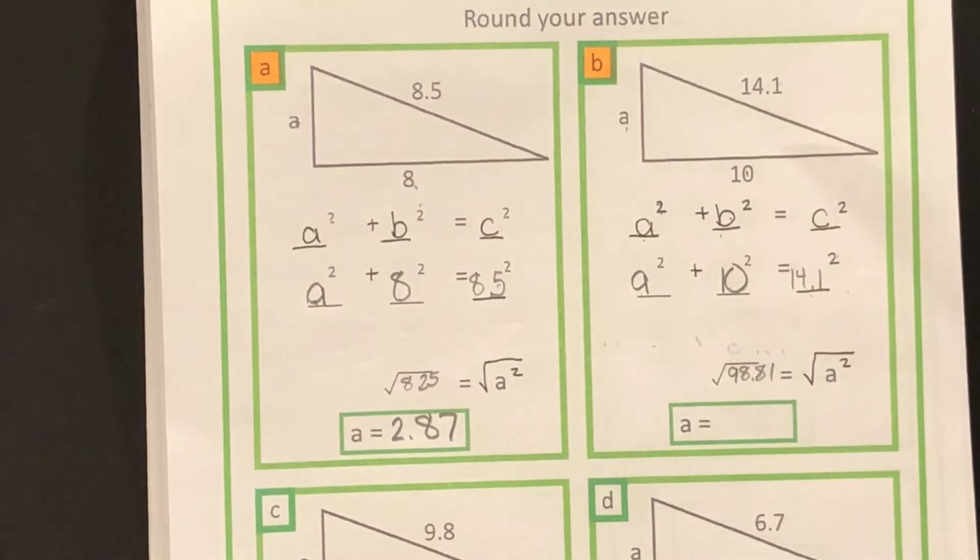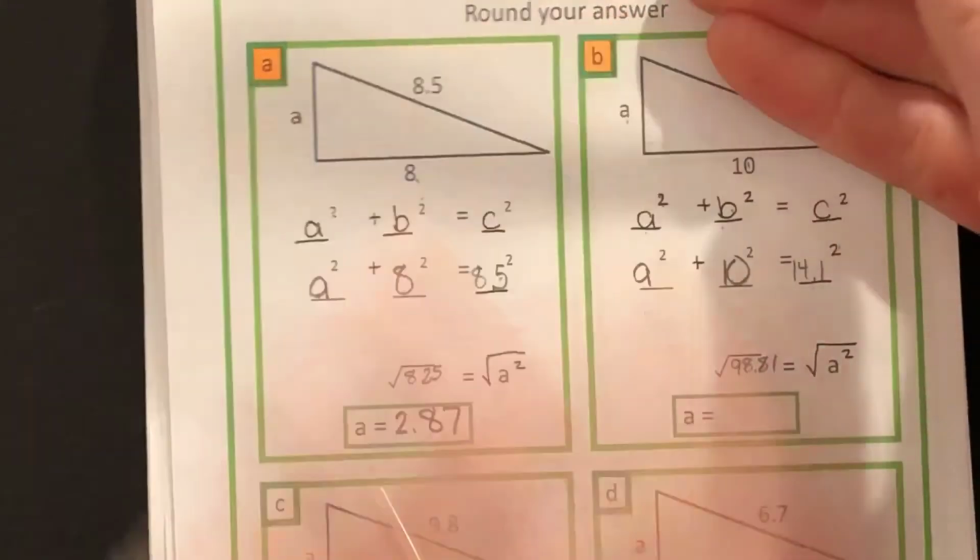Oh, looks like my writing from the back side of my paper came through.